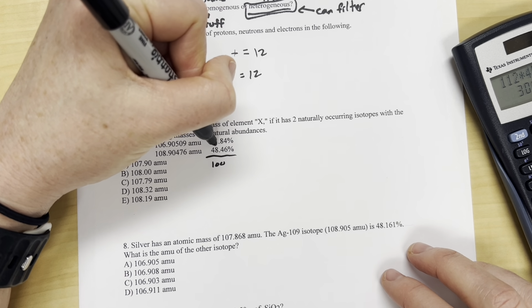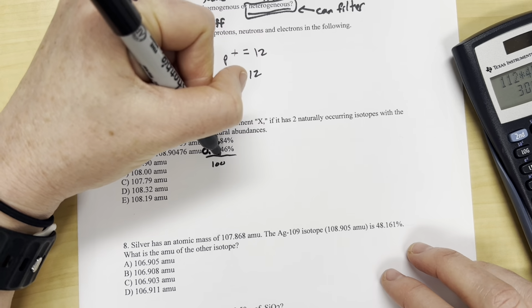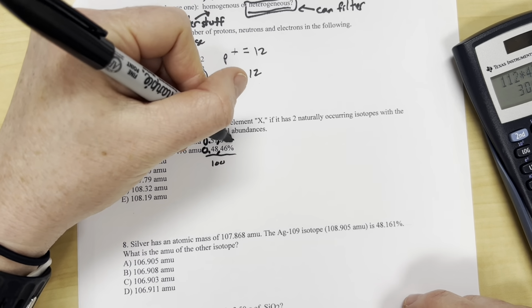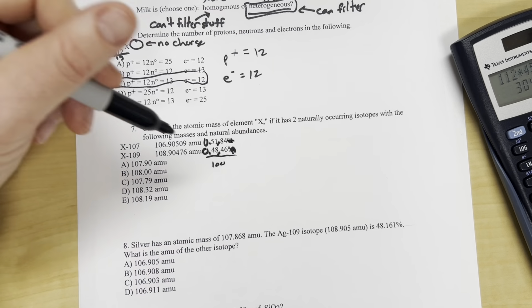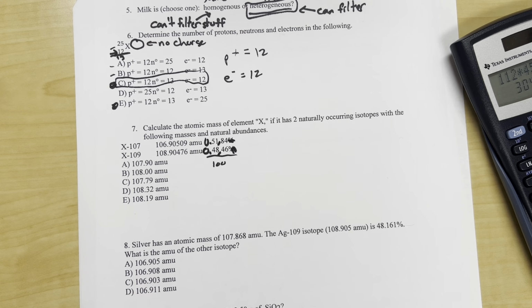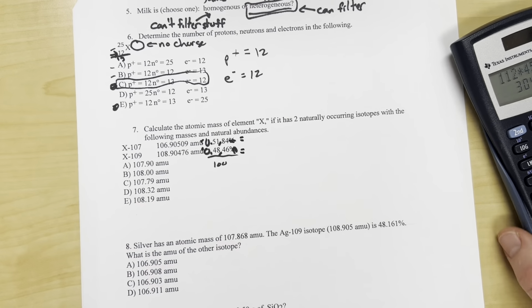So I move that decimal twice, 1, 2 times. So now that decimal there no longer exists, and now they're decimal percents, they're not percents. So this is 0.5184 and this is 0.4846. Now you multiply them together, each one.